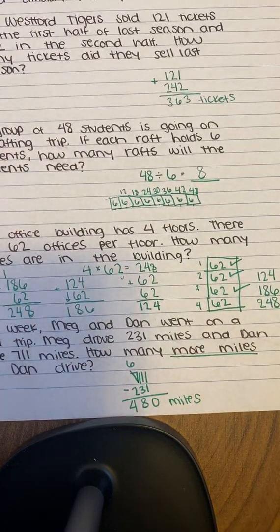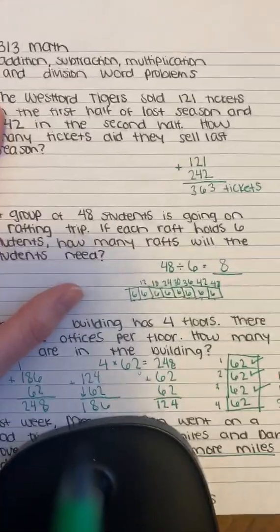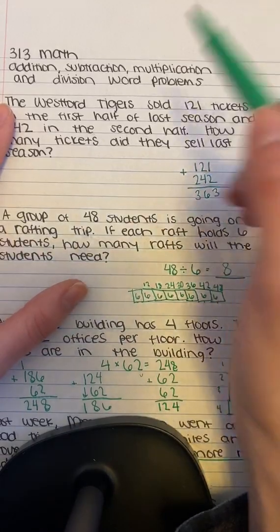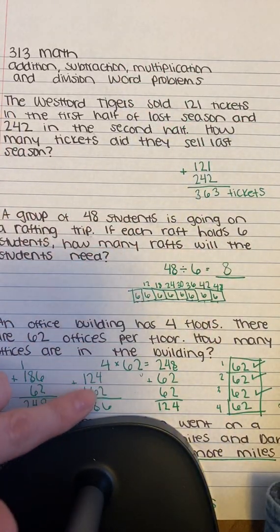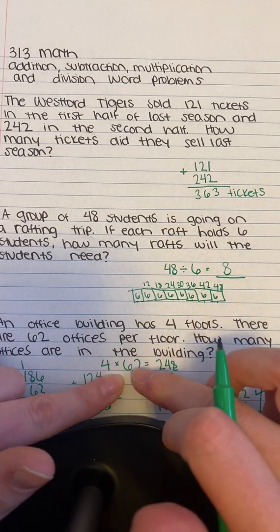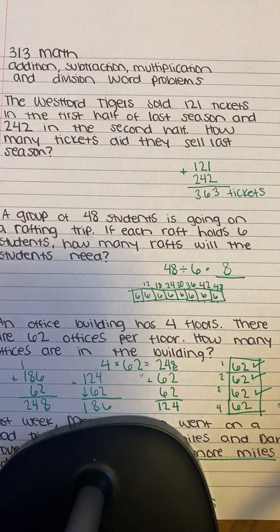So again, just like on Monday when we went through our word problems, take your time reading through each one to see, are we going to be using addition, subtraction, multiplication, or division? And remember, when we have big multiplication problems like this, we are just doing repeated addition. So it's always easier if you draw out pictures.